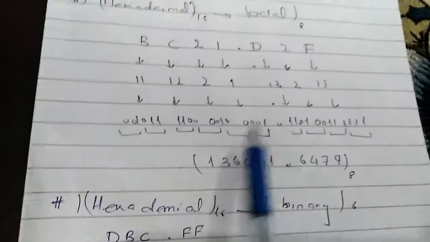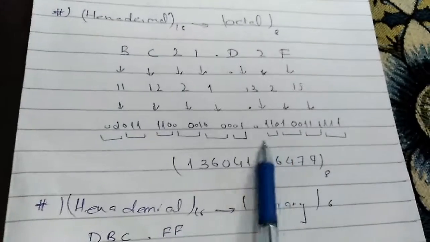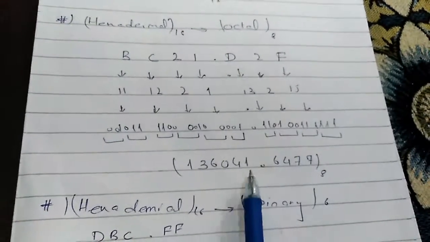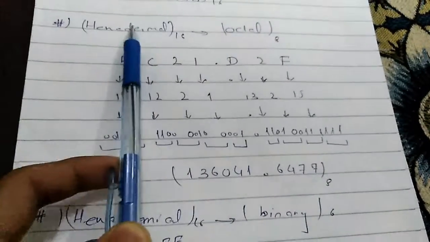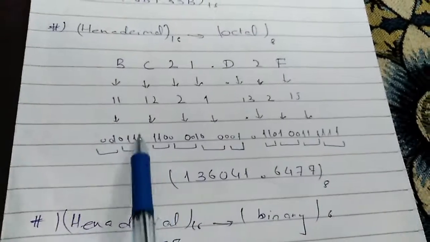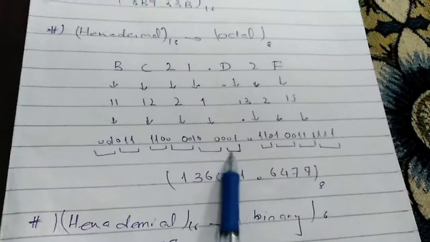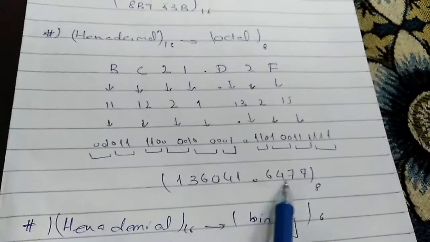Then we convert it into binary form, and then by making pairs of threes, the binary is converted into octal. So hexadecimal is not directly converted into octal. It is first converted into binary, and then by making pairs of three it is converted into octal form.